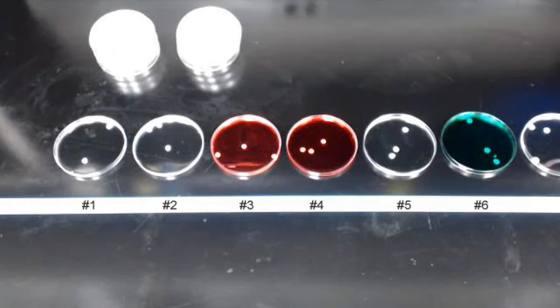Now you're going to see in just a moment, as I move the position of the video camera, that we are going to be evaluating 12 different chemical antimicrobials. I have dispensed a small amount of each of the 12 chemical antimicrobials into each of these 12 dishes. The names of the chemical antimicrobials are listed in your module, Module 15.